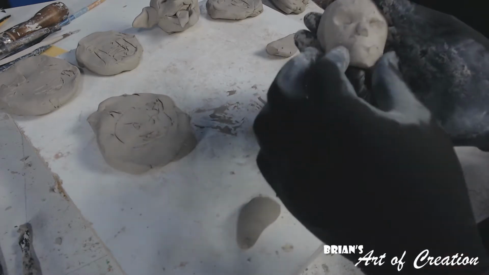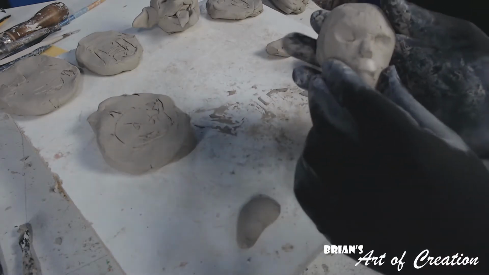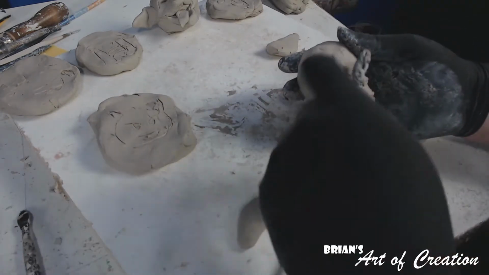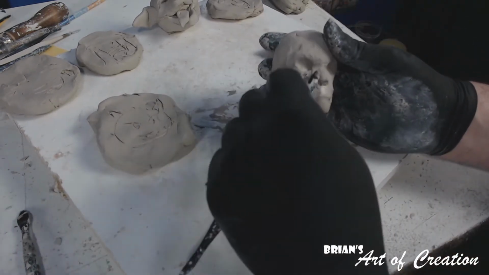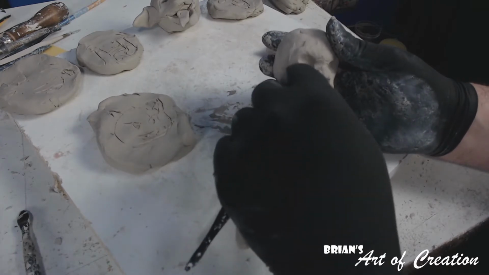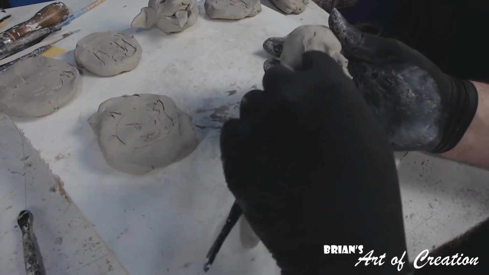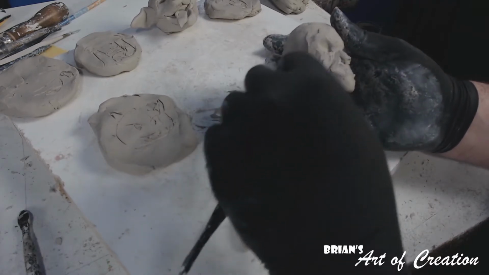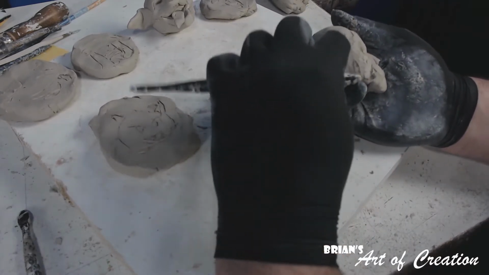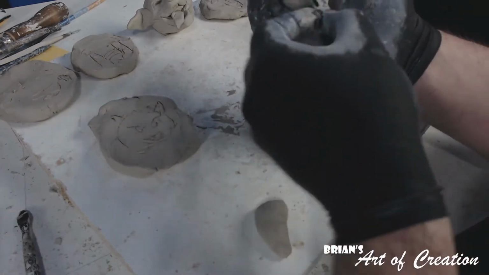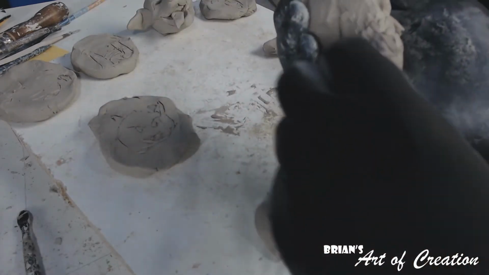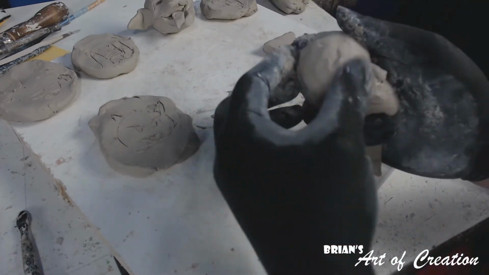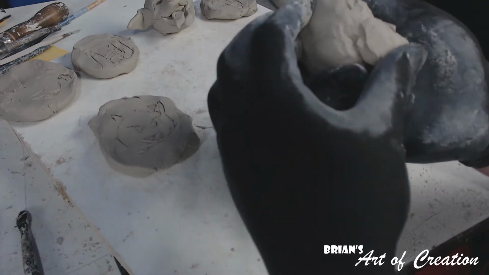Adding on the chin. Here I'm going to kind of dig into, there's different planes of the face. Here, the side of the nose. Here's where the cheekbone is. And then here going down to the jaw. And add a little bit more on the cheek, just kind of rounding out the side of that face.